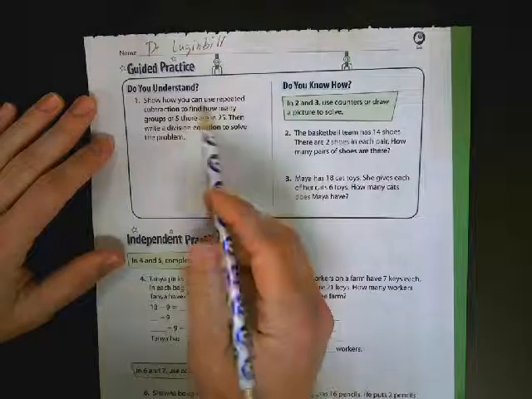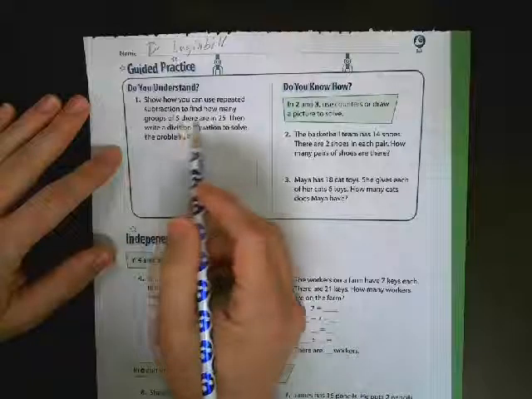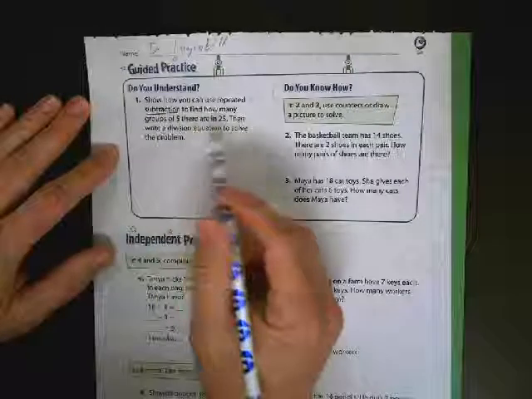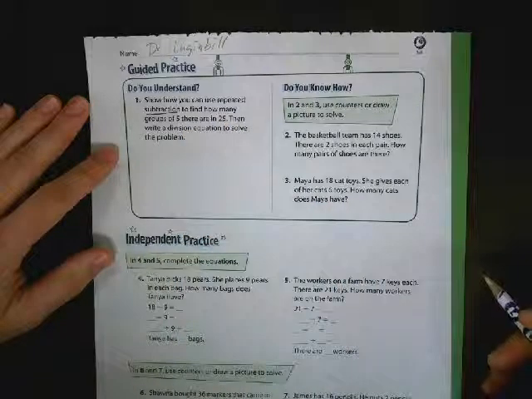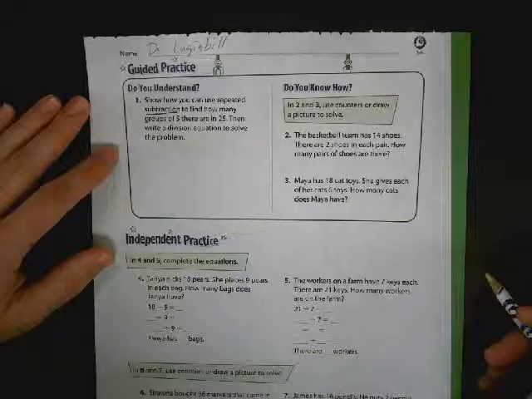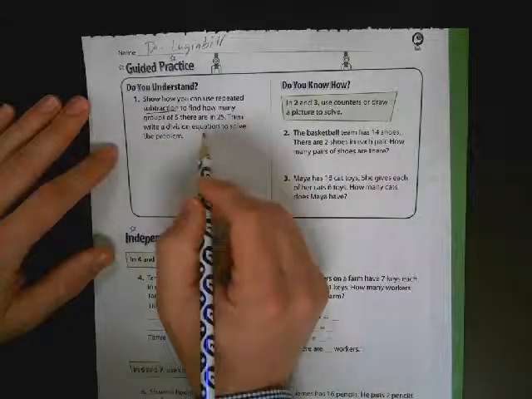Show you can use repeated subtraction to find how many groups of 5 there are in 25. So repeated subtraction, not addition. How many groups of 5 are there in 25, then write a division problem. The division problem we can start with first, then write a division equation to show the problem.